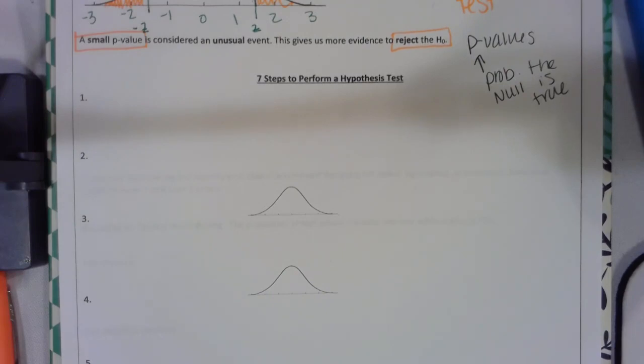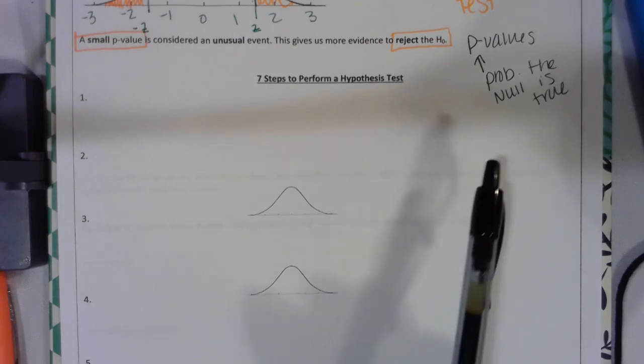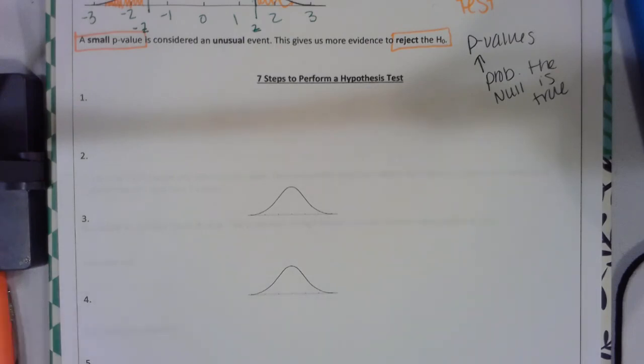So if we have a small p-value, where the p-value is the probability the null is true, then the probability that the null is not true is a higher probability, and they're going to go with that. That's why people would reject the null hypothesis more often if you have a small p-value than if you had a large p-value.